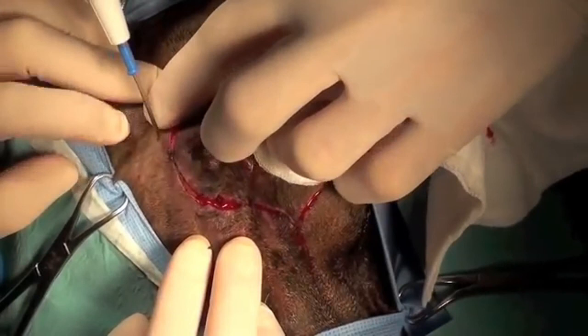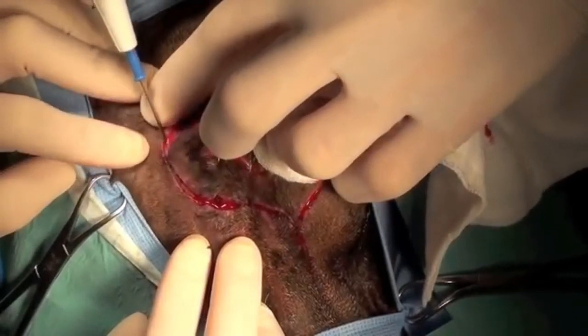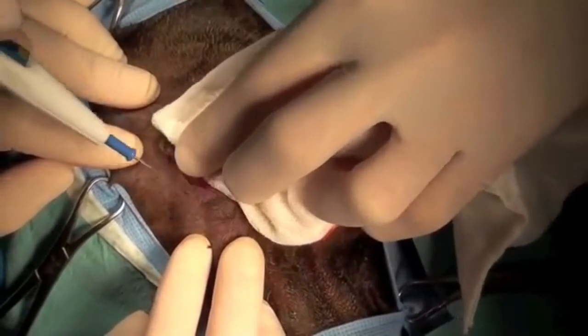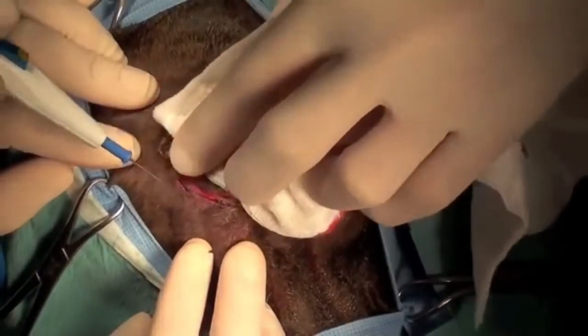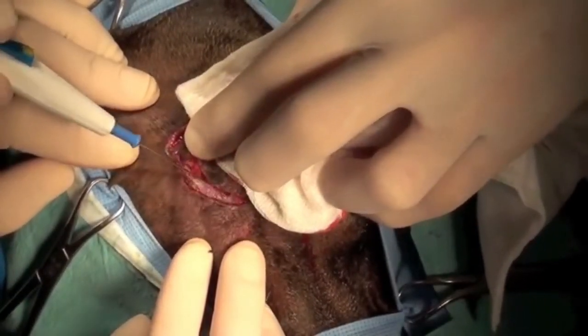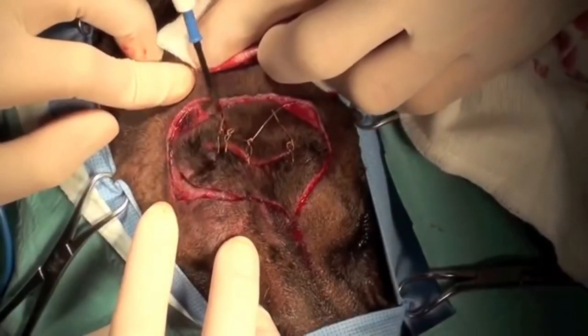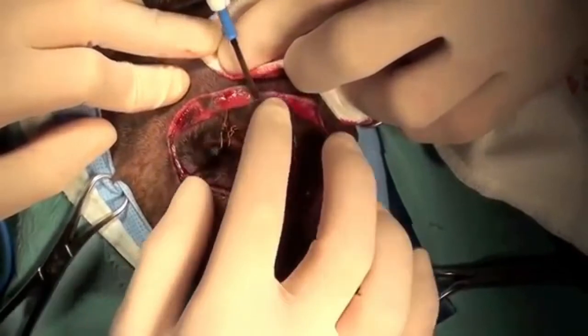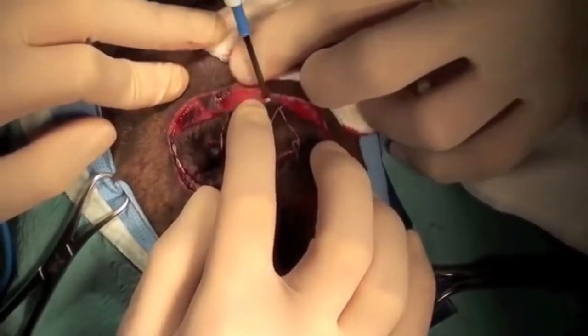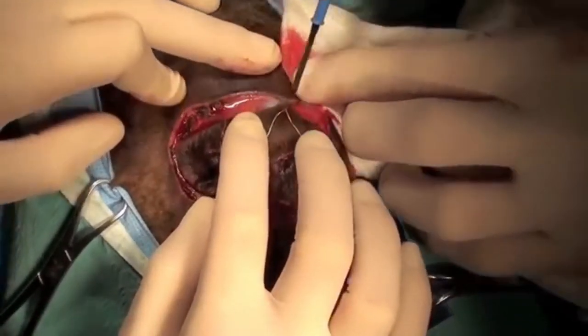Okay, there's another one. This is when you use a cautery to make your incision as compared to a scalpel. Now at this point we're excising the previous biopsy tract in order to prevent tumor seeding from the previous biopsy.